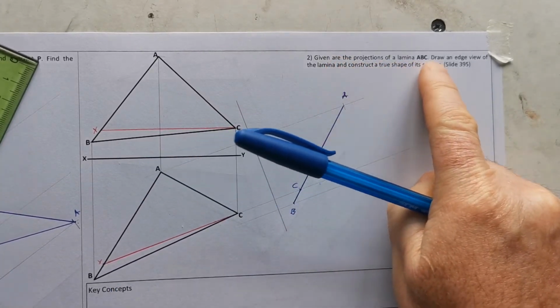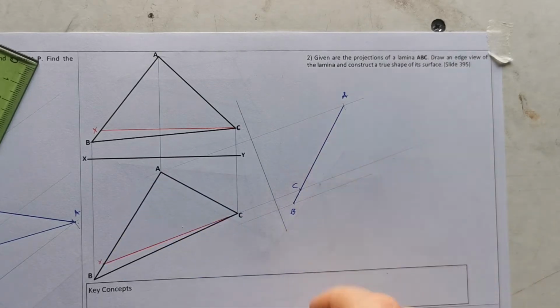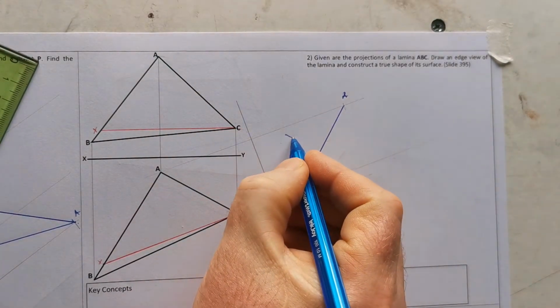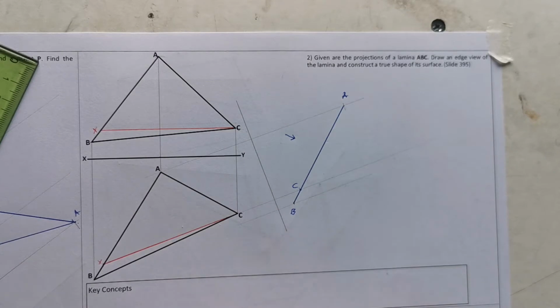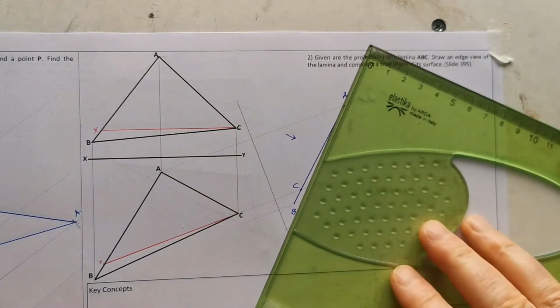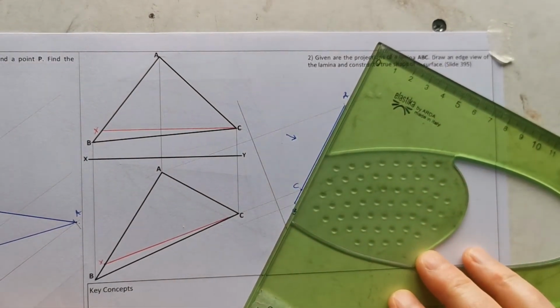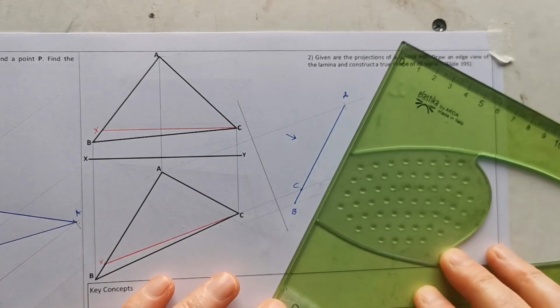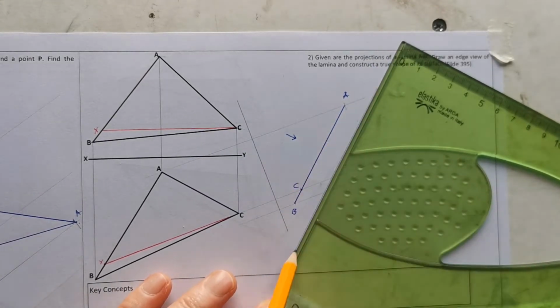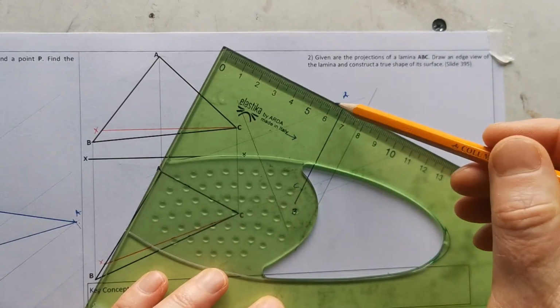Okay, so we now have an edge view of the plane, and if I look now 90 degrees perpendicular to that, I will now see the true shape of it. So there's my XY line parallel. I want to look at 90 degrees to that.